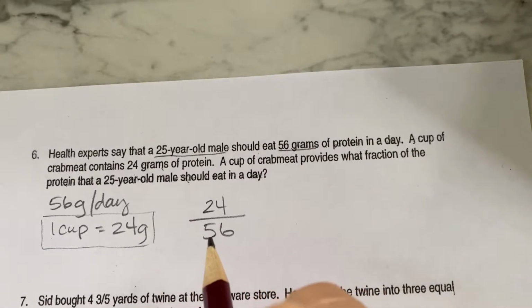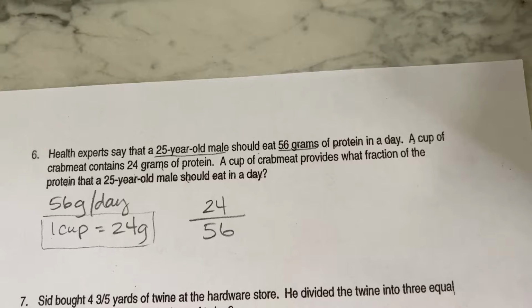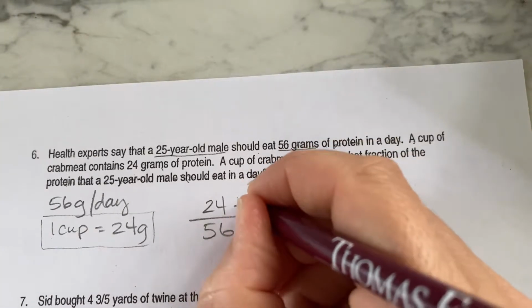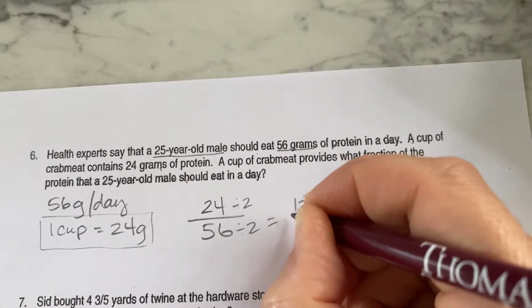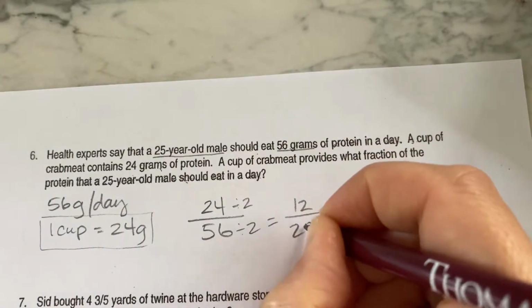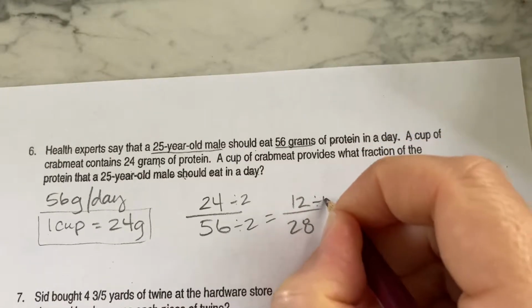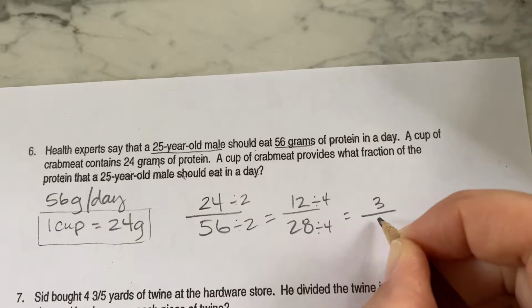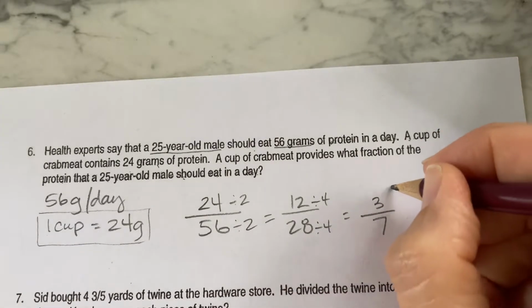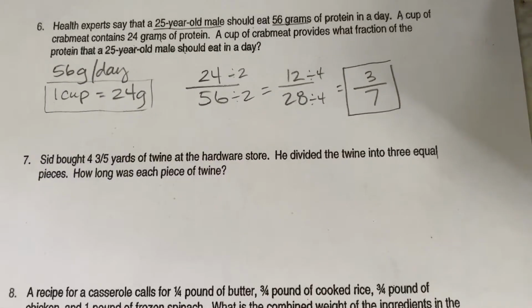Now we have a fraction that can be reduced. So we could start by dividing these numbers in half. You could start by dividing by 2. So that would be 12 over 28. And then I see both of these are divisible by 4. So I'm going to divide those by 4. And that would be 3 over 7. And that can't be reduced any further. So your answer would be 3/7. Okay, go ahead and try number 7.